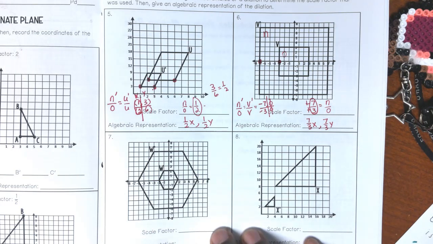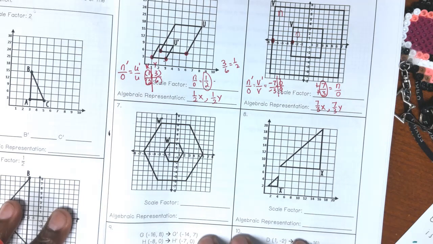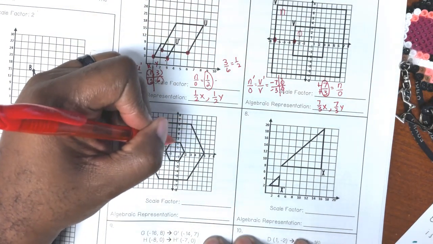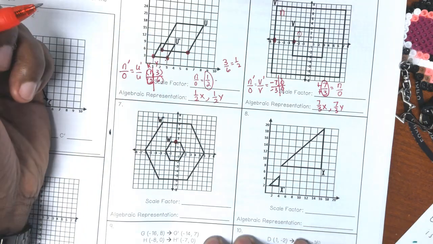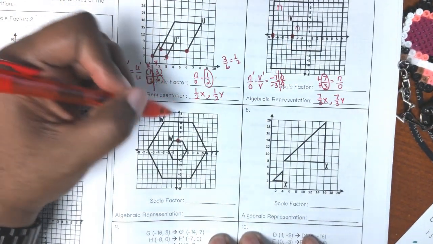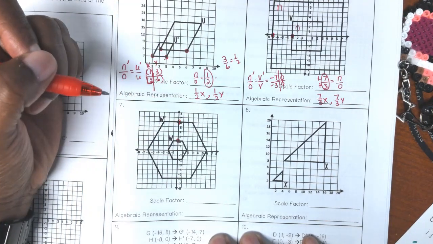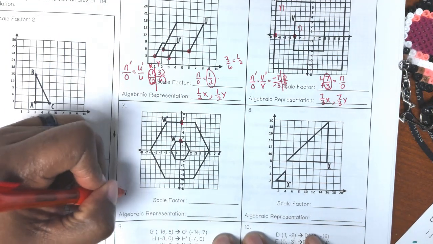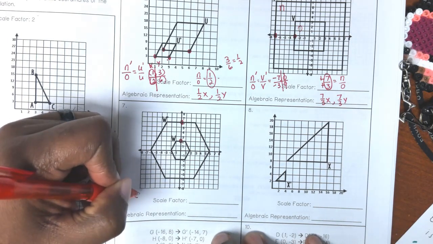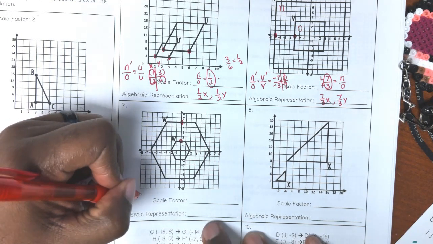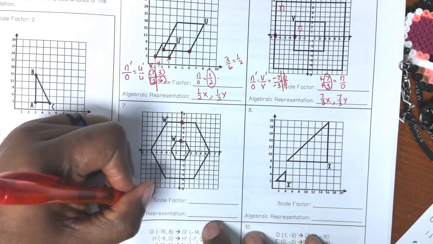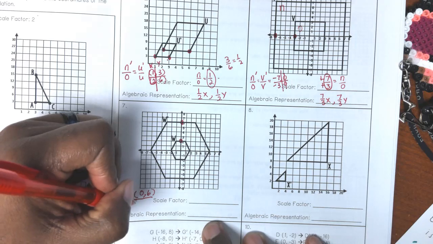Okay, so if we were to do the same thing for number 7, I would pick something like this one right here. Once again, we're just finding scale factor. And then I would pick this one here. And so if we're doing new over original, that's going to tell me 6 comma 0, or 0 comma 6, sorry, because x is 0. And then on the original, that's 0 comma 2.